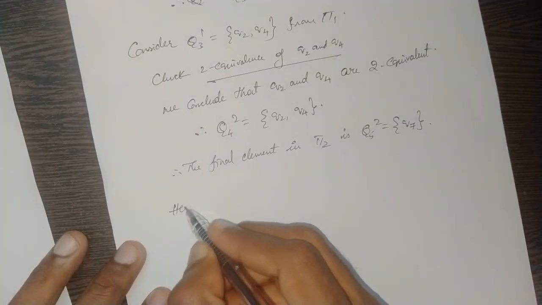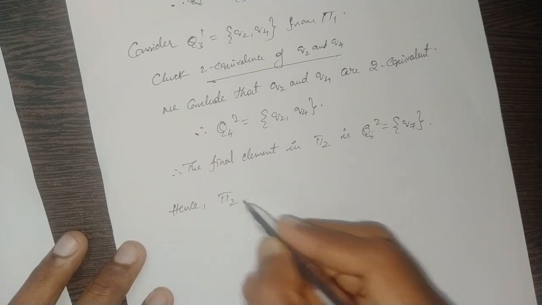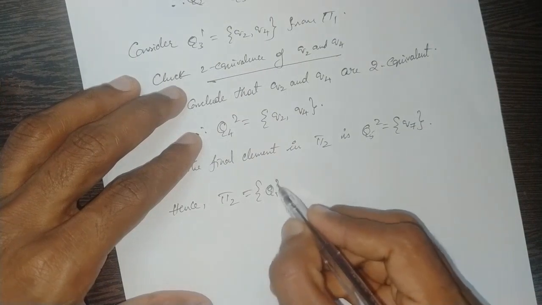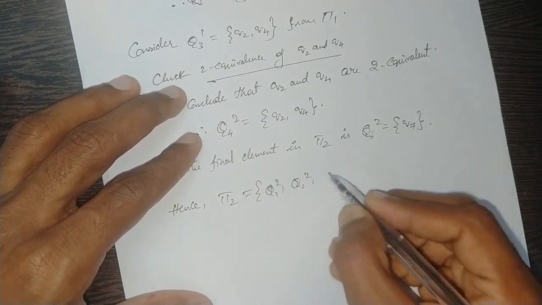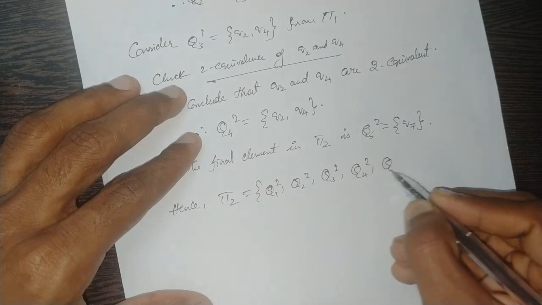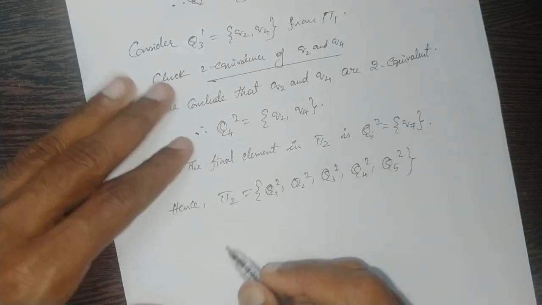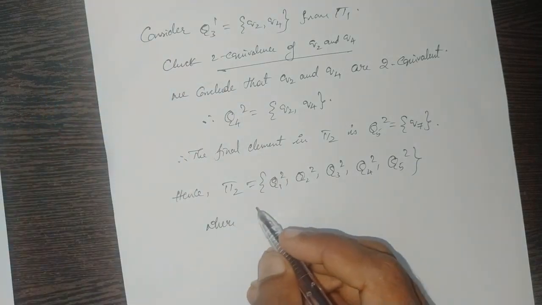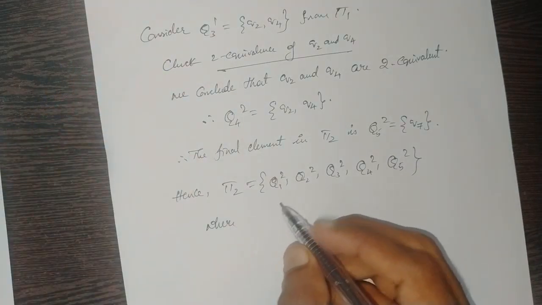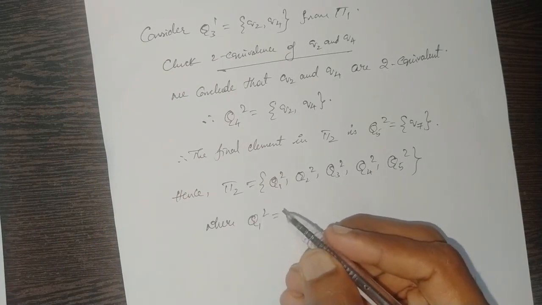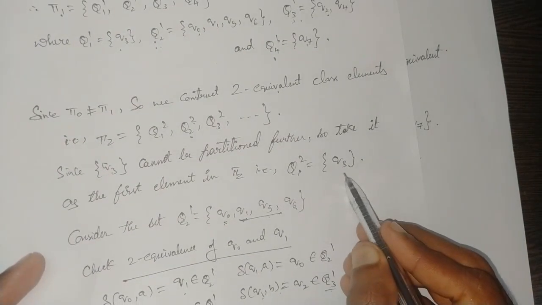So, hence, the equivalence classes are the sets Q1 dash, Q2 dash, Q3 dash, Q4 dash, and Q5 dash, where Q1 dash is Q3.